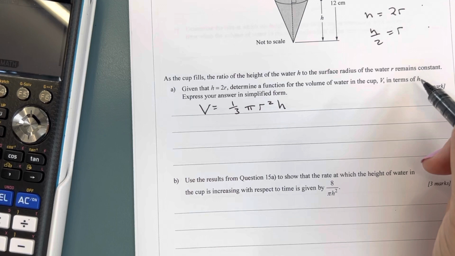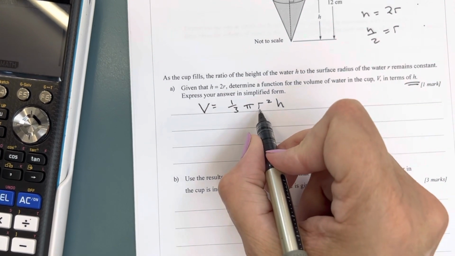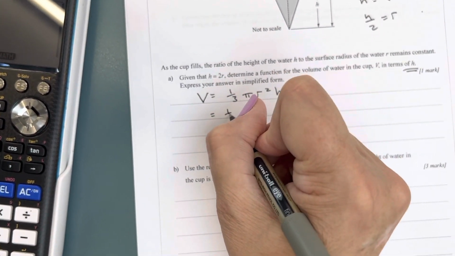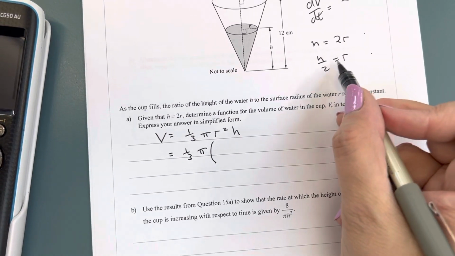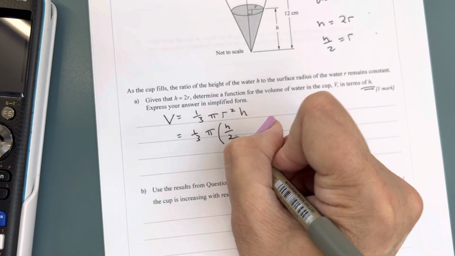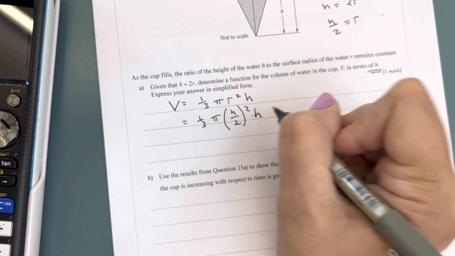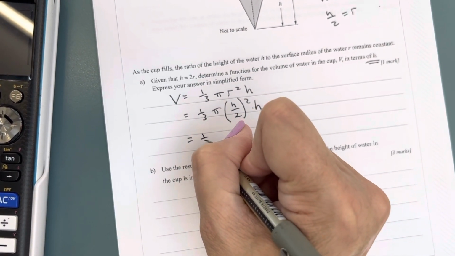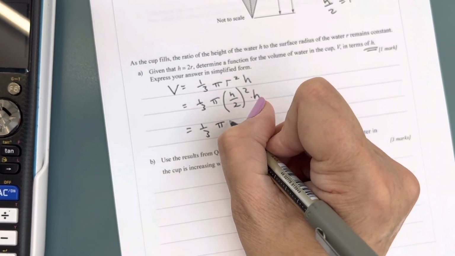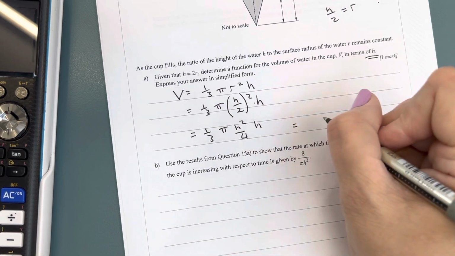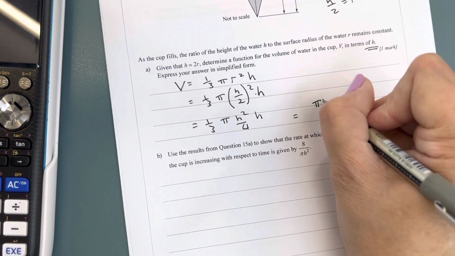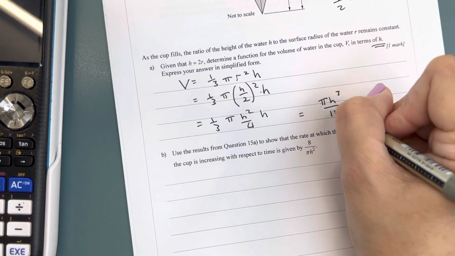We want it in terms of h, so I want to eliminate the r. So that's 1/3 pi, and this is where I'm going to use this, r is h on 2, squared, by h. That's 1/3 pi h squared on 4 times h, which is going to give me pi h cubed on 12.